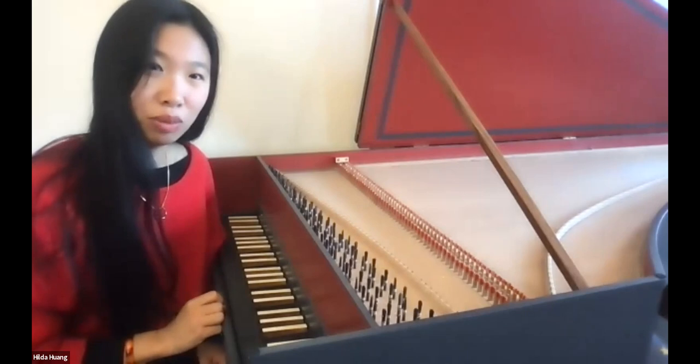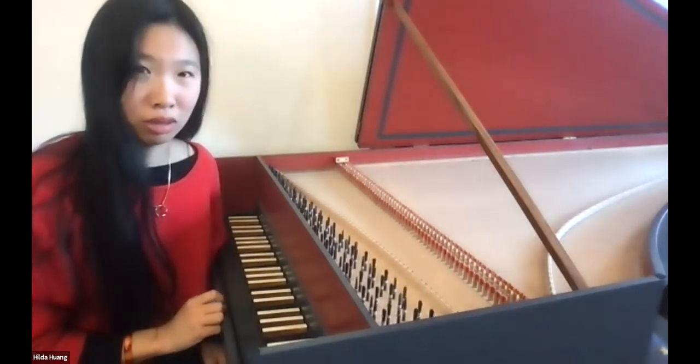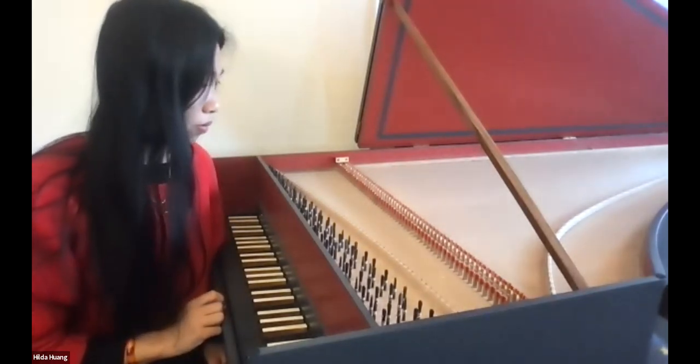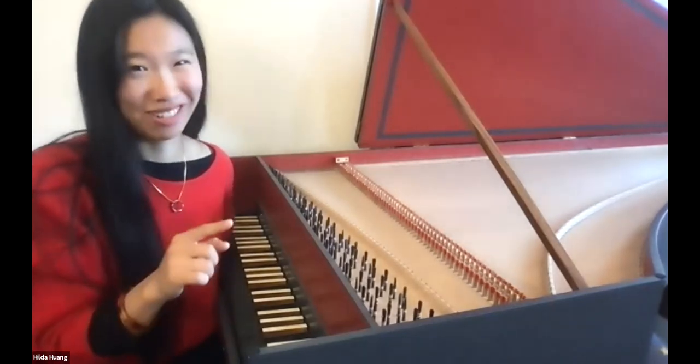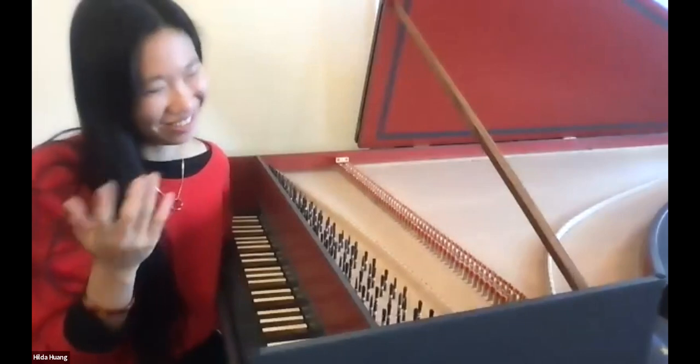That's why we're considered pluck instruments, and we sit with the lutes when we play in an orchestra. Oh, and you should know, modern pianists sit with the percussionists, but harpsichordists sit with the lutes and the guitars.